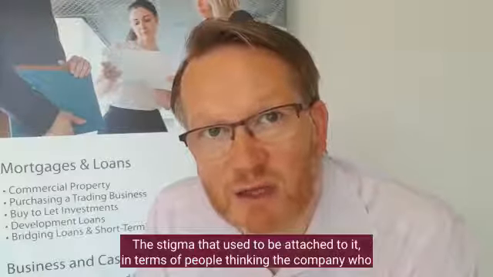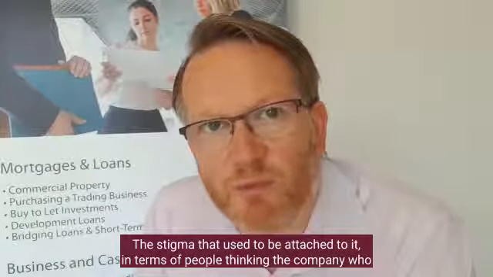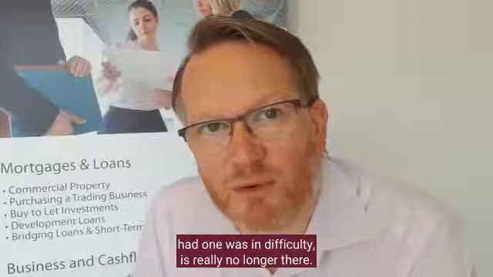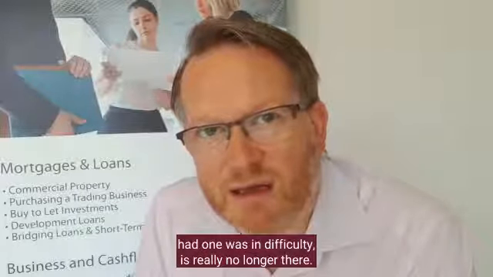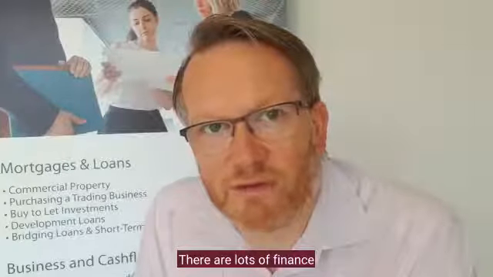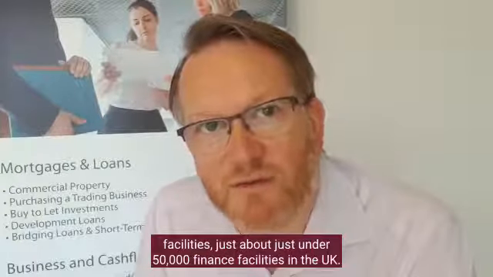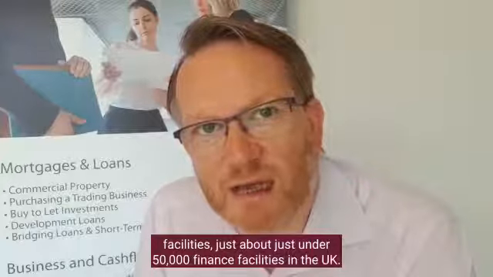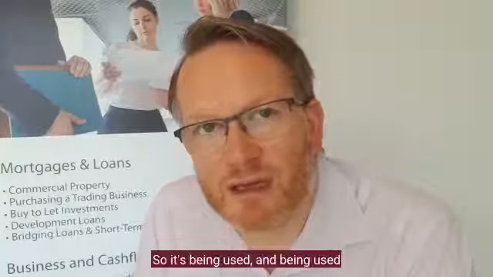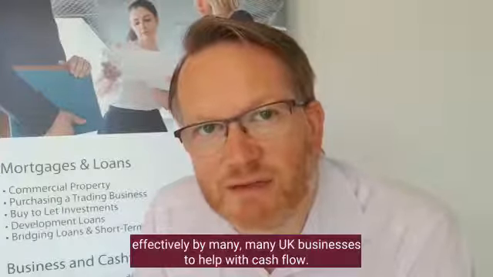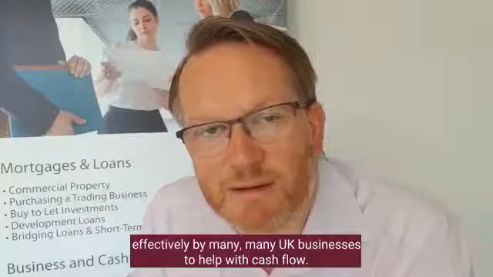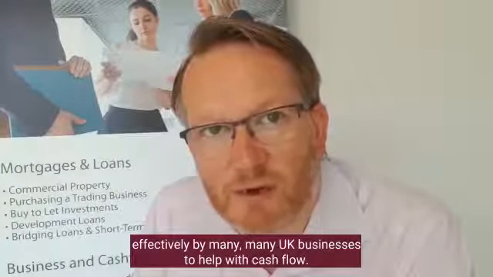The stigma that used to be attached to it, in terms of people thinking the company who had one was in difficulty, is really no longer there. There are lots of finance facilities, just under 50,000 finance facilities in the UK. So it's being used, and being used effectively by many, many UK businesses to help with cash flow.